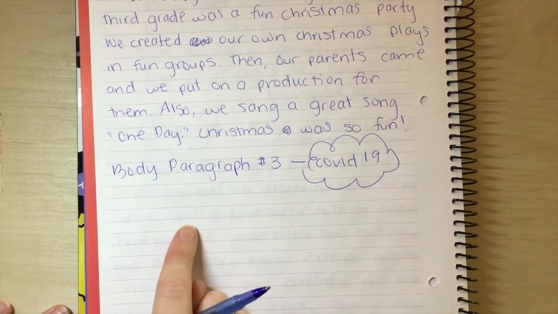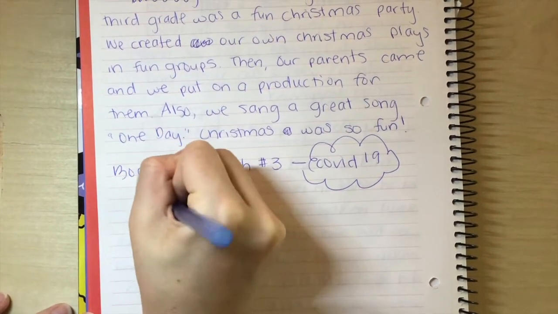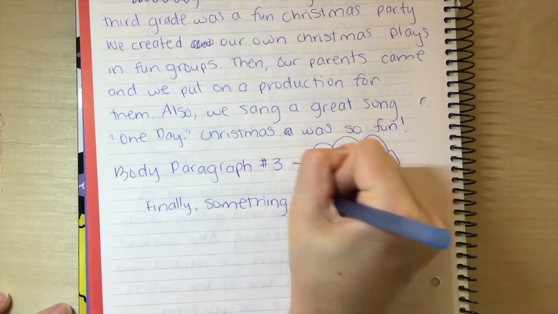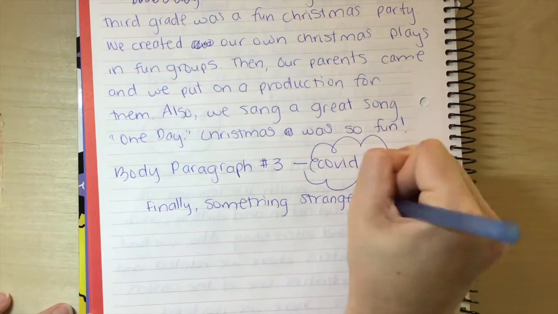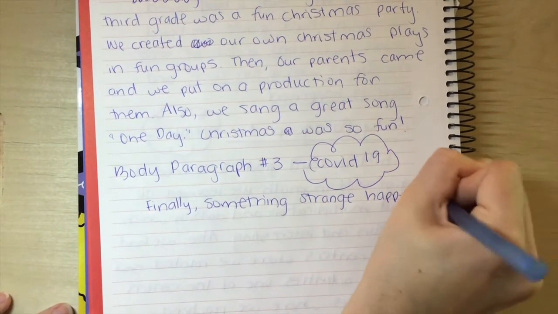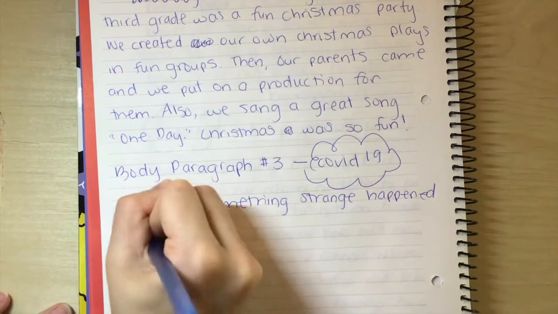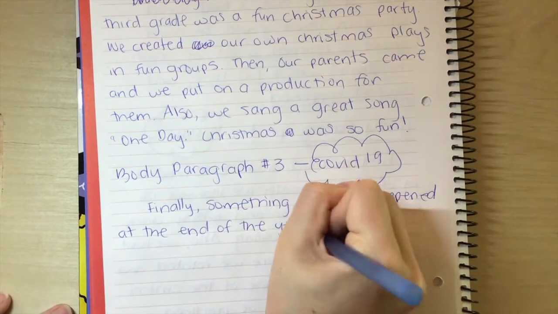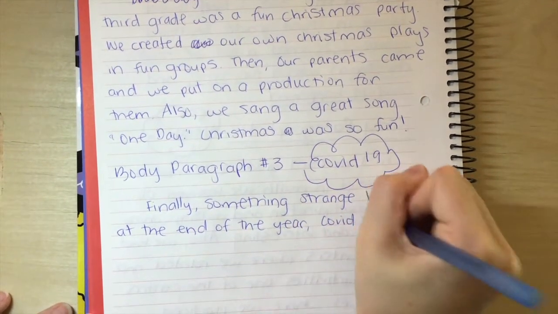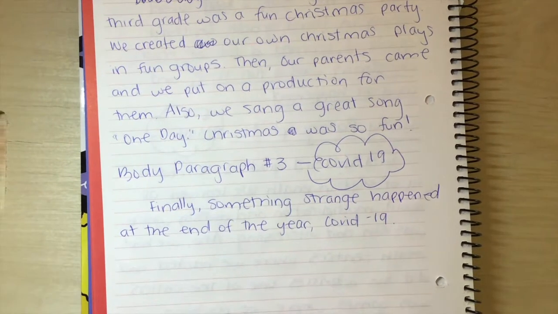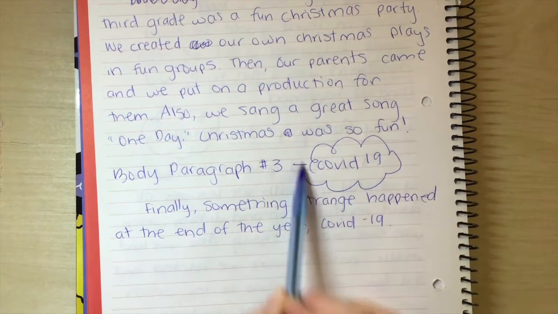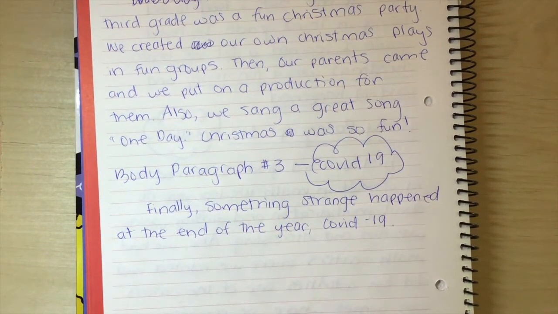Okay, so now all I'm going to do is talk about COVID. So this is my body paragraph 3. This is my final thing that I'm going to talk about. Finally, something strange happened at the end of the year. COVID-19. Okay, there's my topic sentence. So what I did was introduce the main idea. I introduced something interesting that happened, which is COVID-19. Now I'm going to use 3 supporting details to talk about COVID-19.